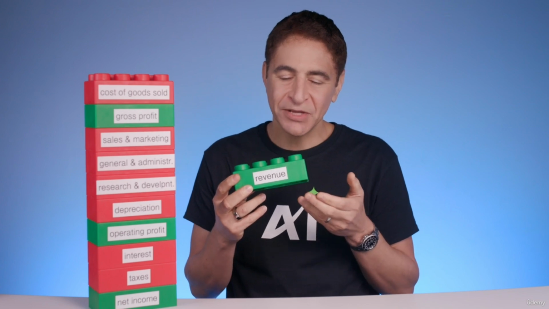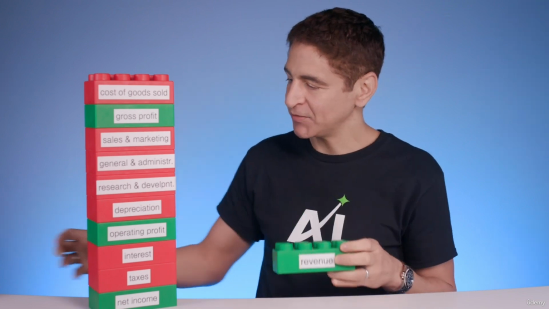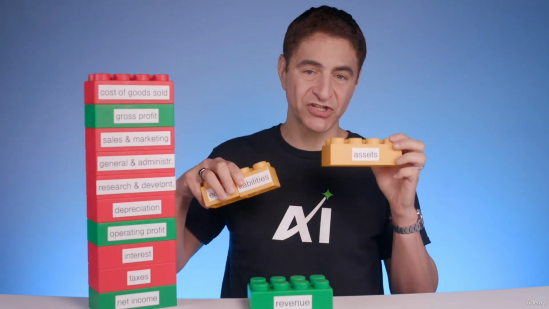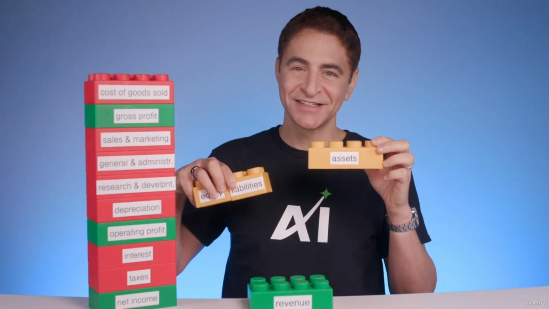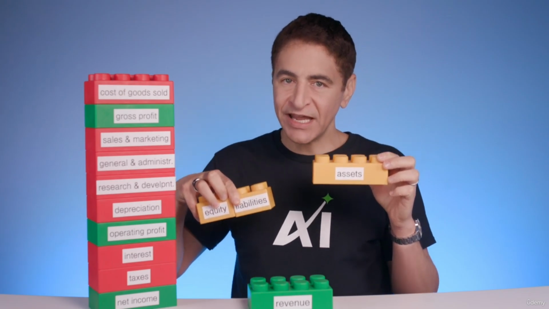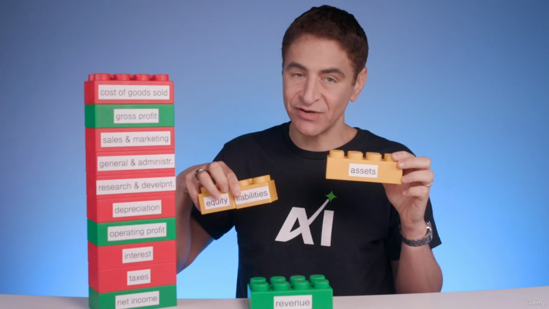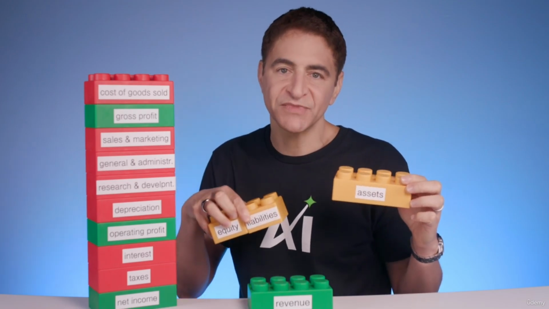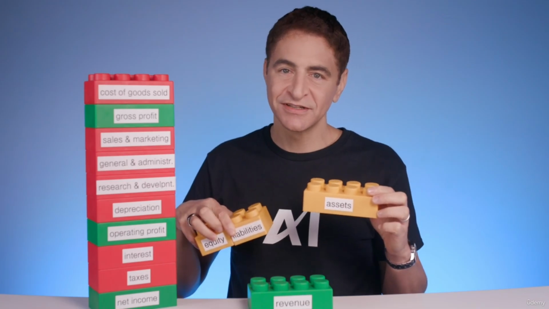And the place where you find accounts receivable is in the assets part of the balance sheet. So you want to make sure you see if accounts receivable is growing faster than revenue. That could be a red flag because you could be giving favorable credit terms to your customers.